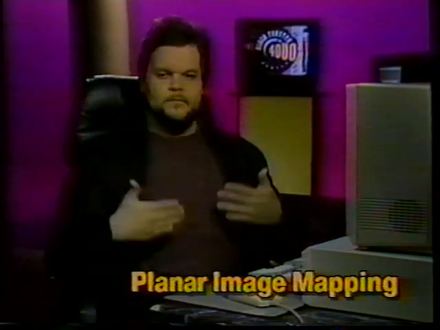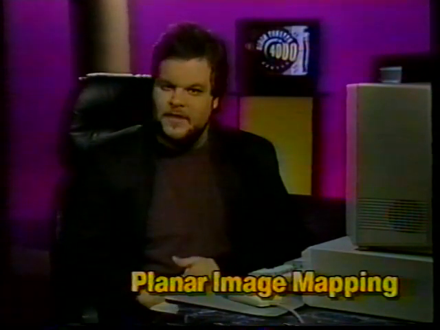Now, image mapping is the best way to get extremely realistic surfaces. If you're using something like wood or marble or grass or stone, the best way to make them look realistic is to use image maps, because what you're literally doing is taking a picture of the wood, marble, grass, or stone, and mapping it onto a surface. And this can look incredibly realistic. Now, let's start with planar image mapping. In a planar image map, you're taking an image and mapping it onto a flat plane. Let's talk about the basic procedure here.